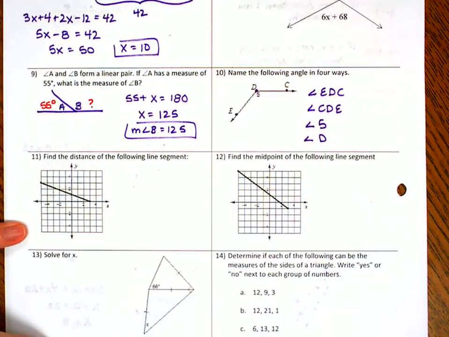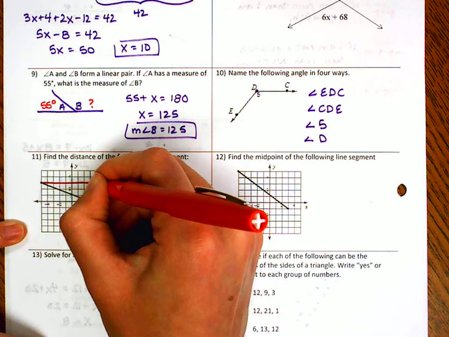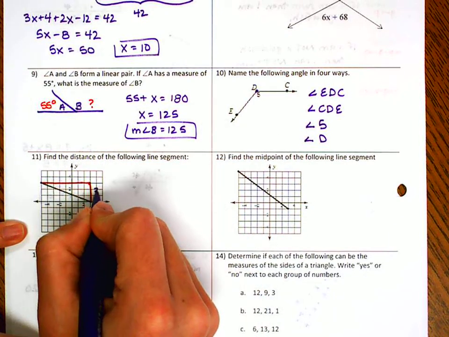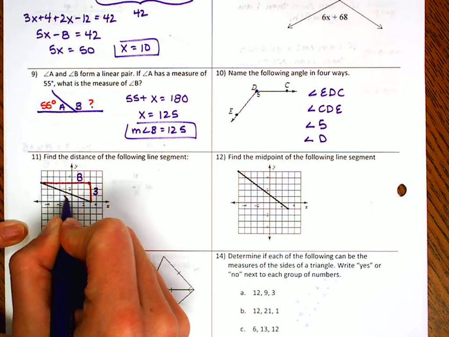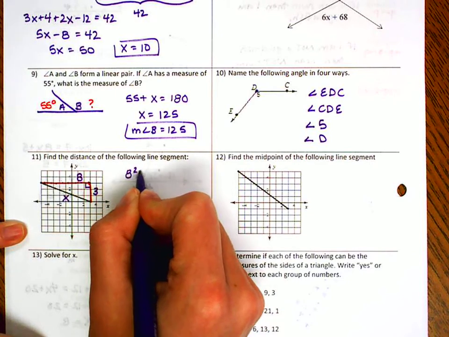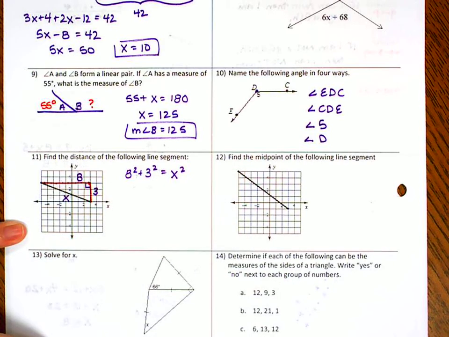Number 5, find the distance of the following line segment. Well, remember, if I want the distance of a line, and I have a coordinate plane, I can draw in that right triangle. This has a length of 3. This has a length of 1, 2, 3, 8. Here's my hypotenuse, right? So I can do 8 squared plus 3 squared equals x squared. And I'll let you guys solve that later.